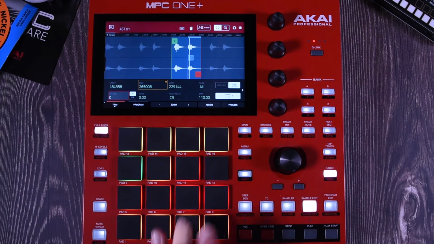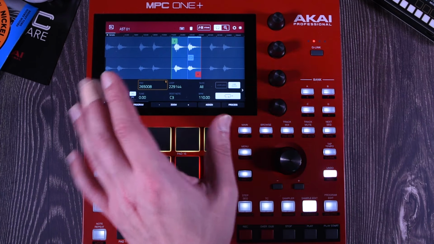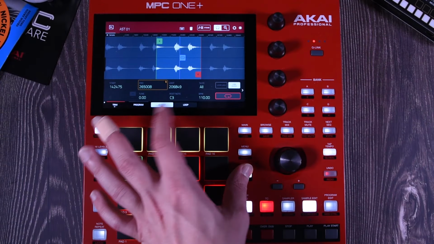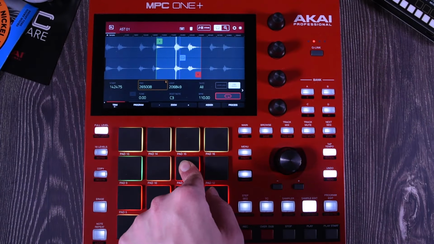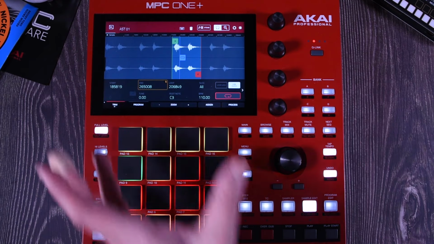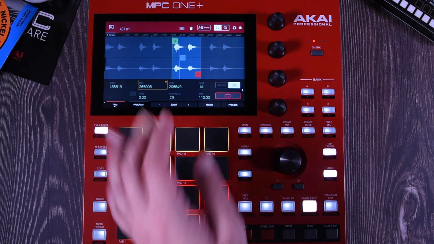All the other ones, they're fine, but it depends on what you want to do or all the work that you're doing on the sample. All right, so I'm just going to be disabling the loop. If I play the sample, it's just not looping. Cool.